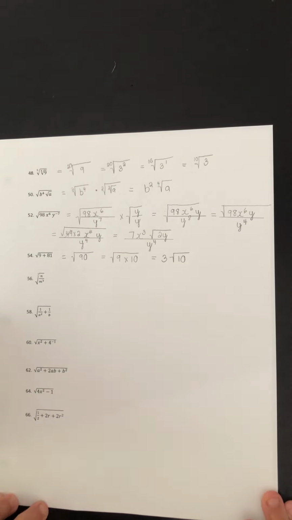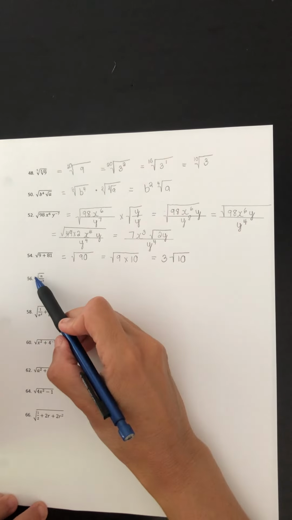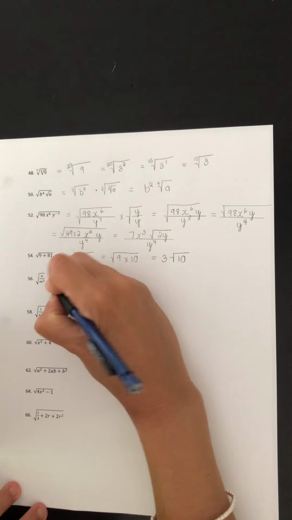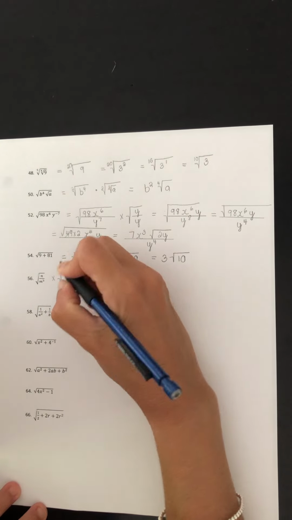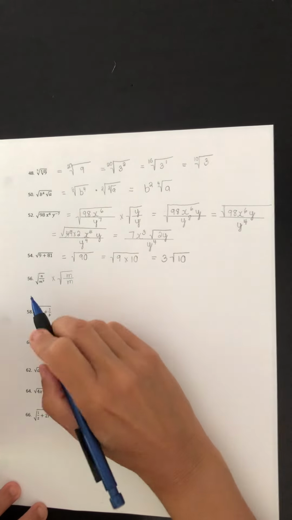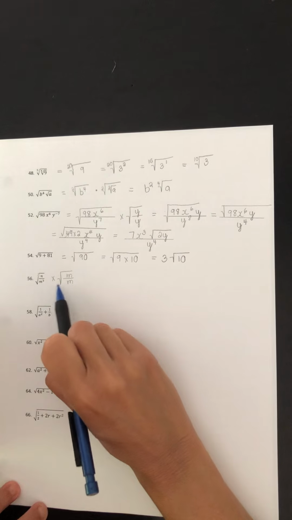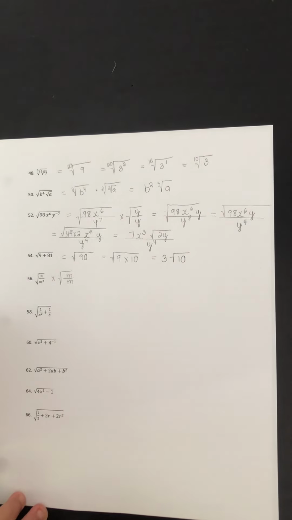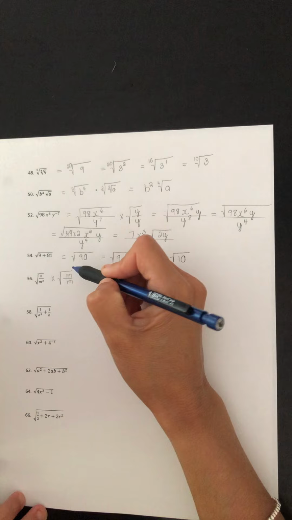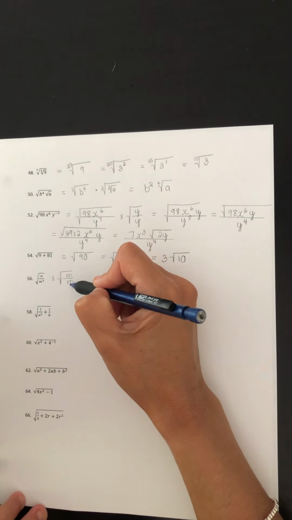Okay, let's take a look at 56. The index is 2. In the bottom, we have m cubed. If we want to rationalize the denominator, we just need to multiply by one more m down there, because then we'll have the square root of m to the 4. And the square root of m to the 4, of course, is m squared. Okay, so this is equal to 1, since top and bottom here are the same.